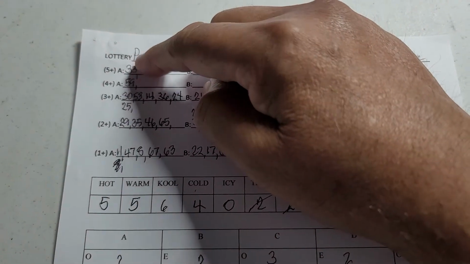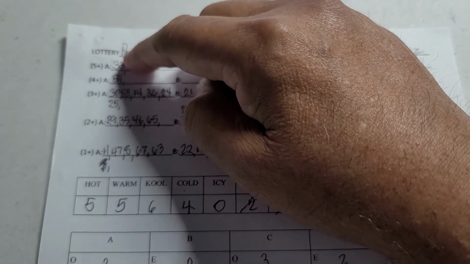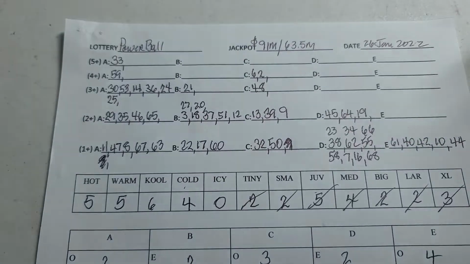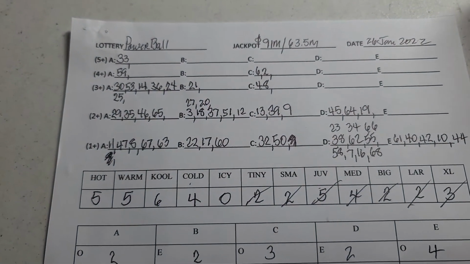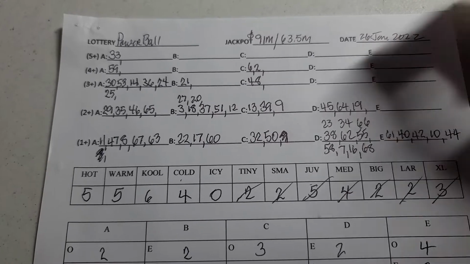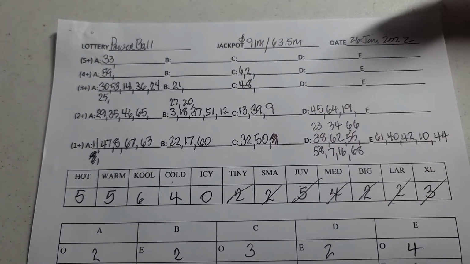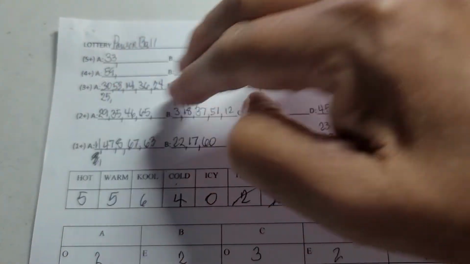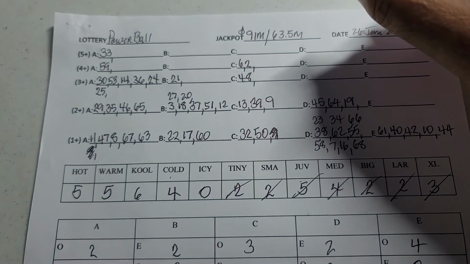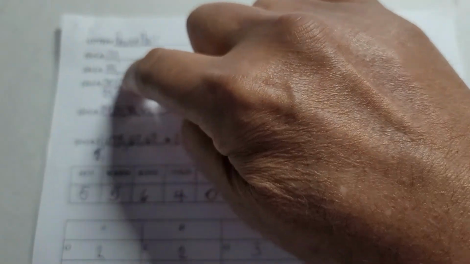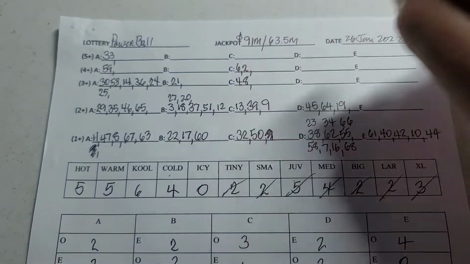And again, up here, I'm looking at the last 20 games. The most repeated numbers in the last 20 games are 33, 59, and 62. So those are the most repeated numbers. Then a second layer of numbers, the second most repeated numbers are here and here.